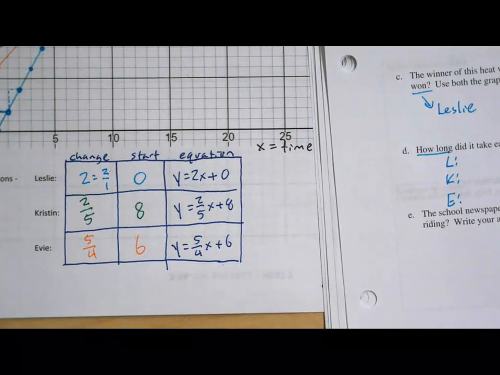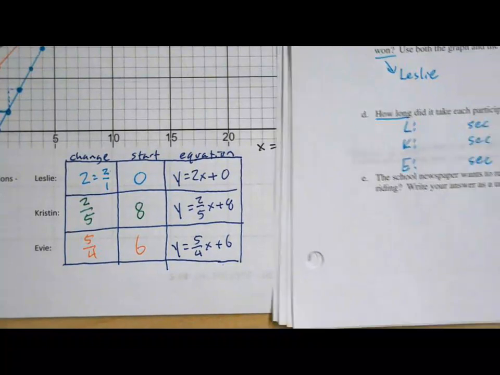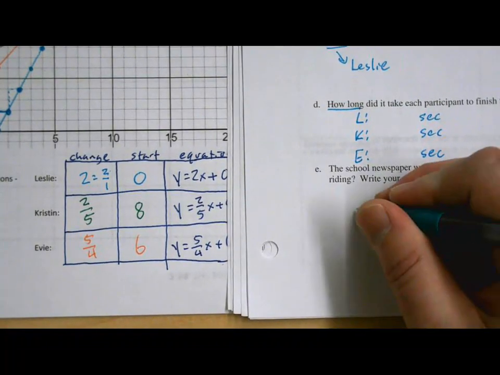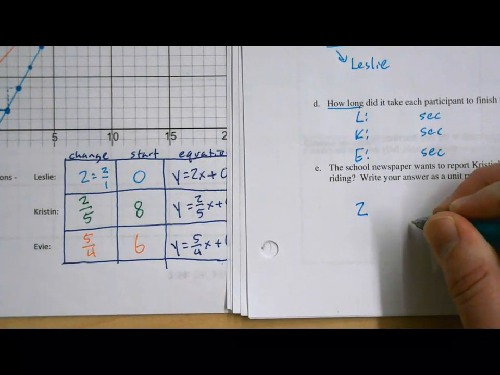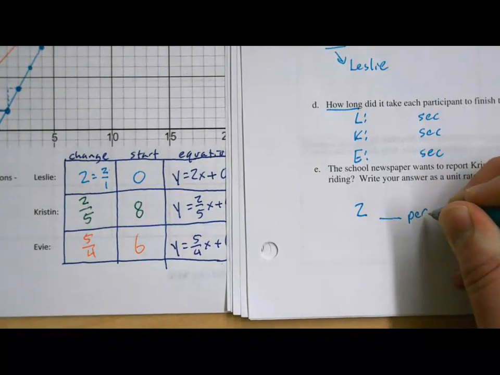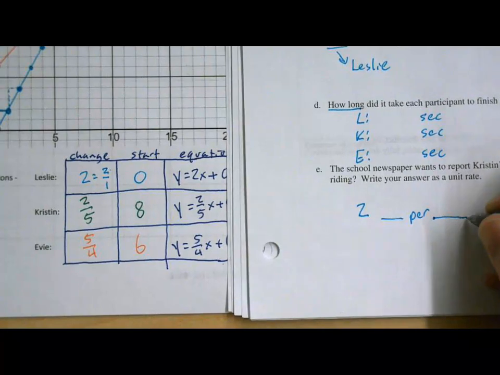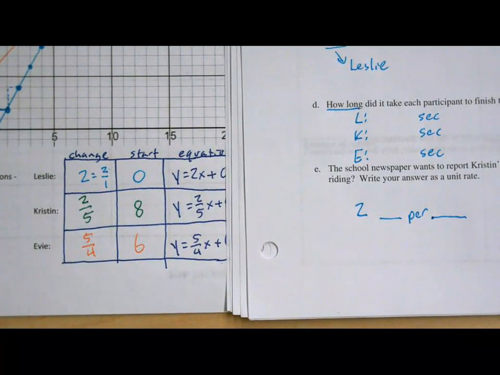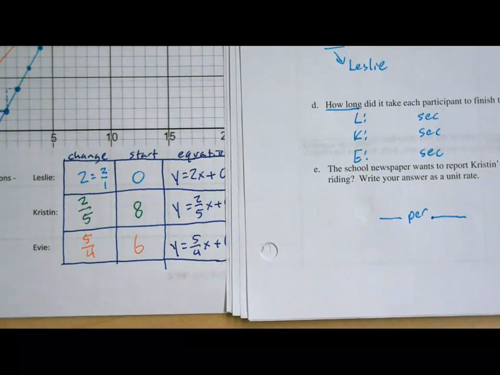What was Kristen's speed? It was 2, but we're going to need to give some units for that. 2 what? Speed is usually expressed in some distance per something. That's Leslie. What do we want? Oh, we want Kristen. My bad. Kristen was not 2.